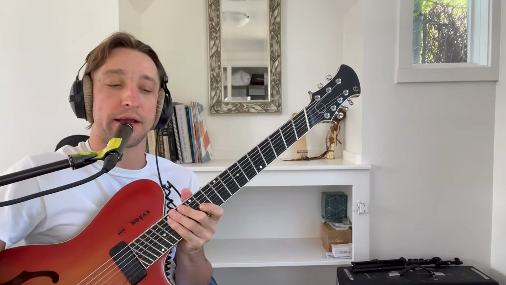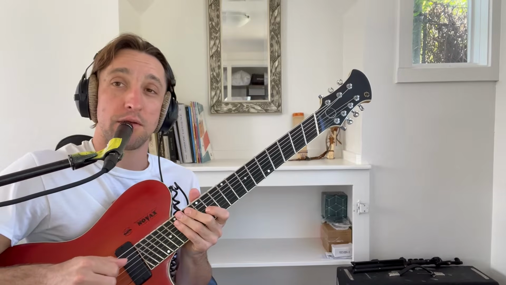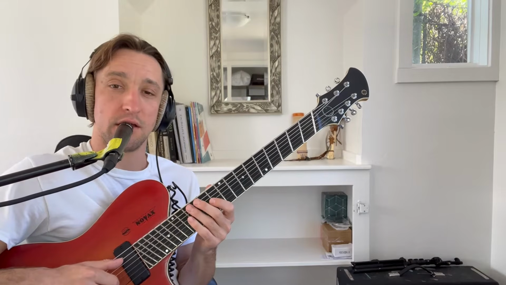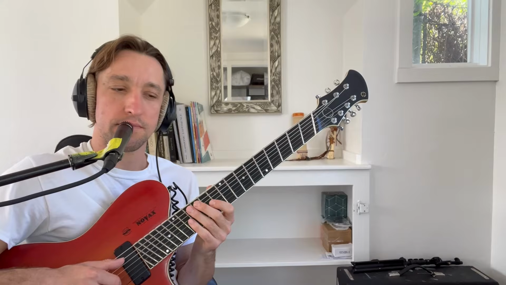All right, we are back at it with another round of pages from Ted Greene's Modern Chord Progressions. And we're looking at page 68. We're in the key of E. And, well, you know, it's a good one.